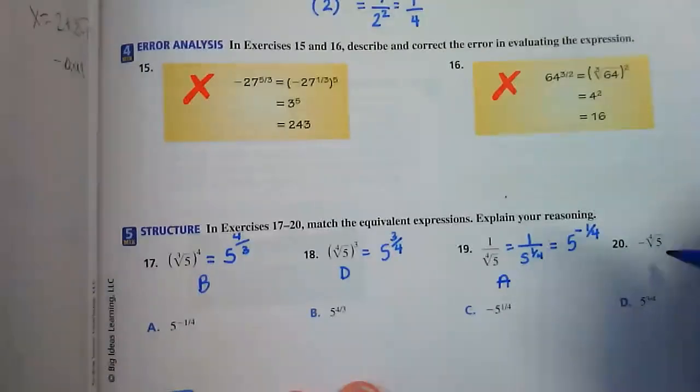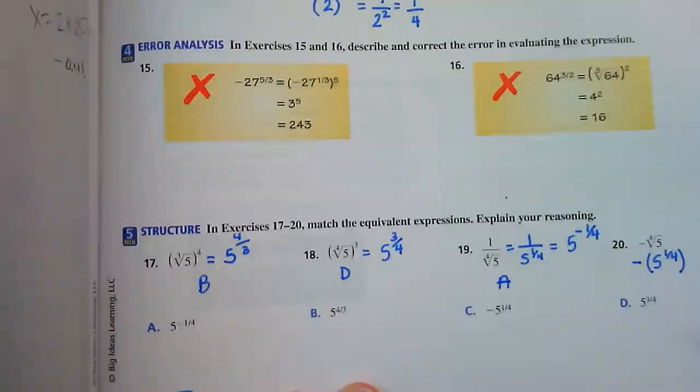And then number 20, this is a negative out in front of 5 to the 1/4. So a negative out in front is the same thing as having a negative like that. So this would be choice C.